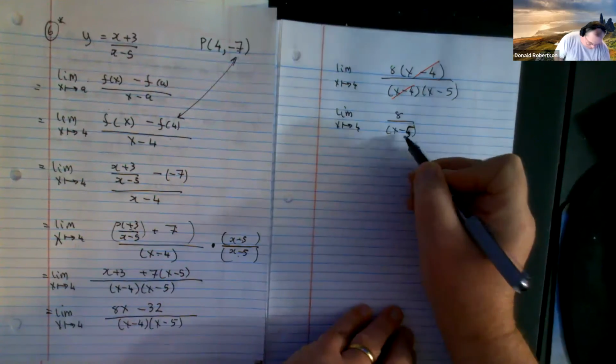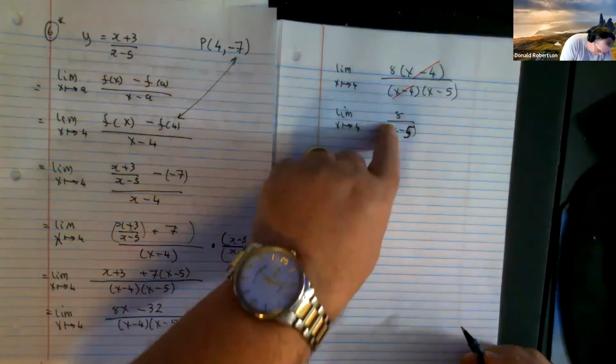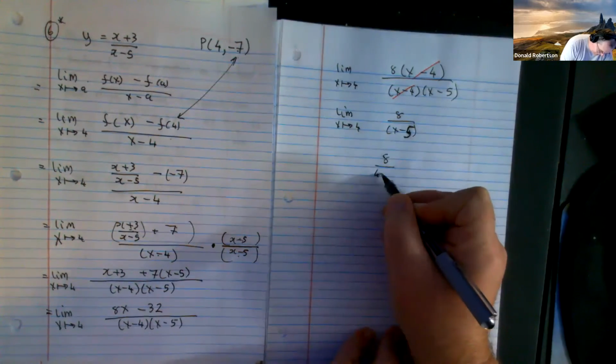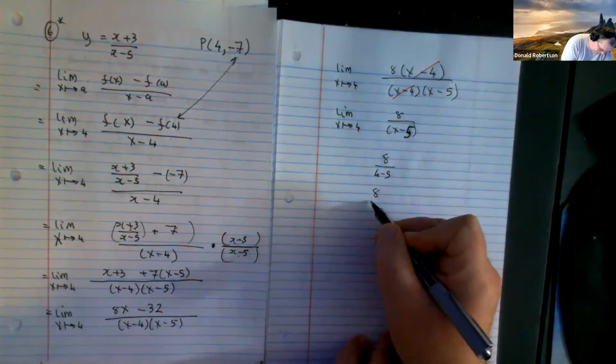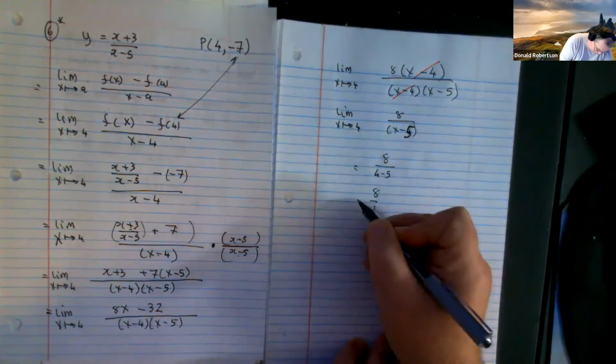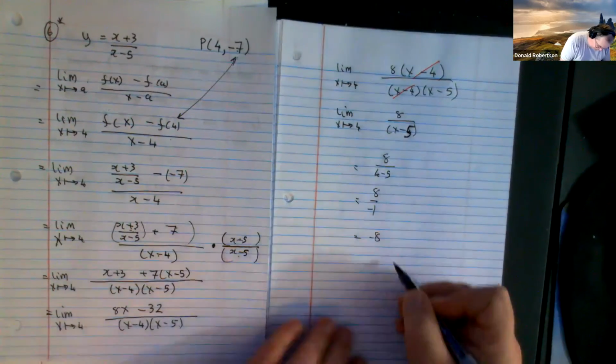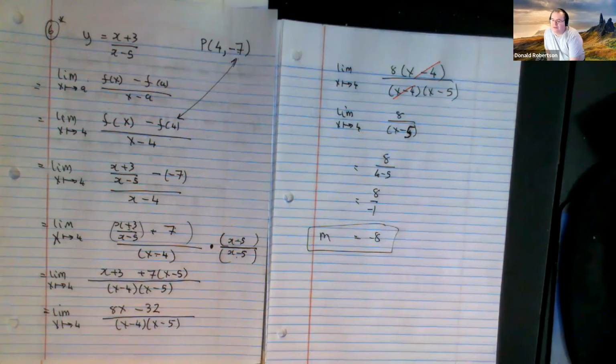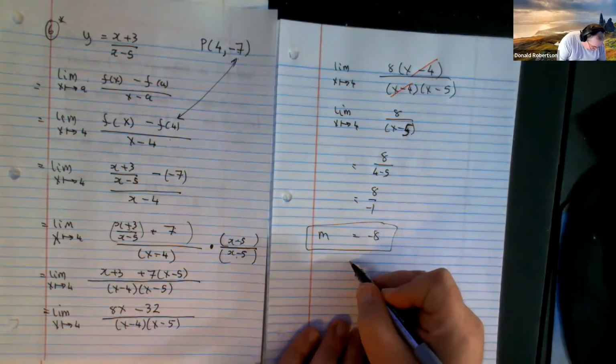Almost got it wrong there, right? 8 over x minus 5. Now I can plug in 4. That's a long wind. Right. Then we get a slope of a tangent line is -8. That's cool. Now, they also want the equation of the tangent line.